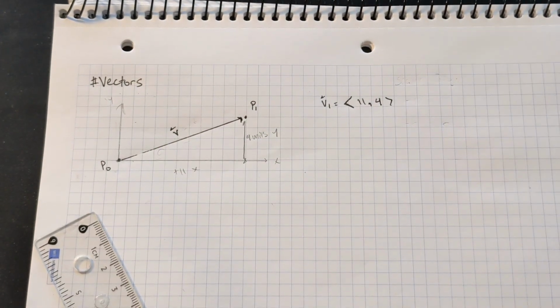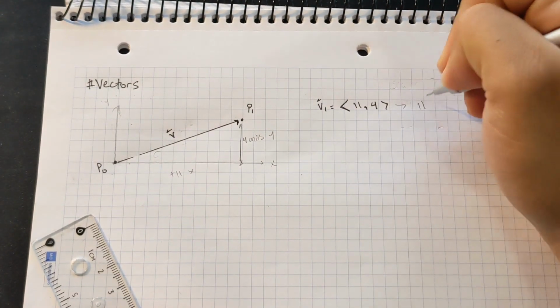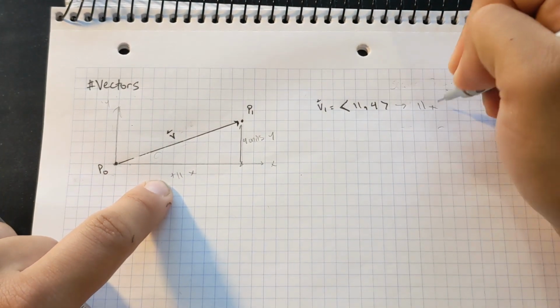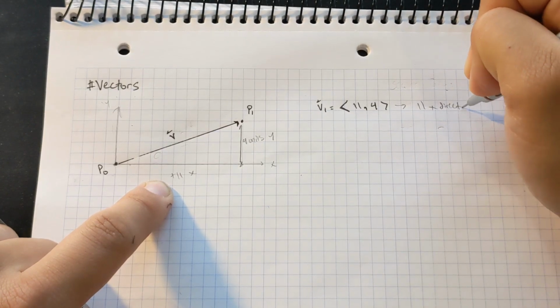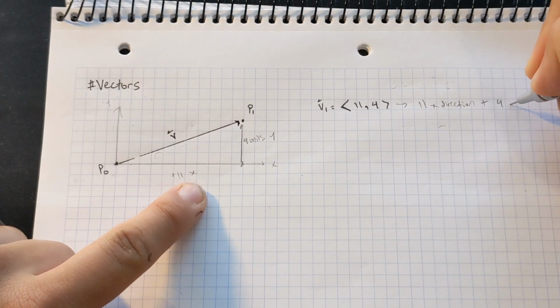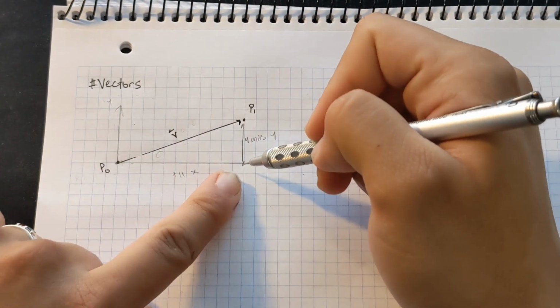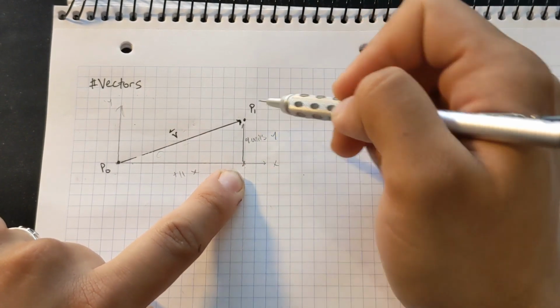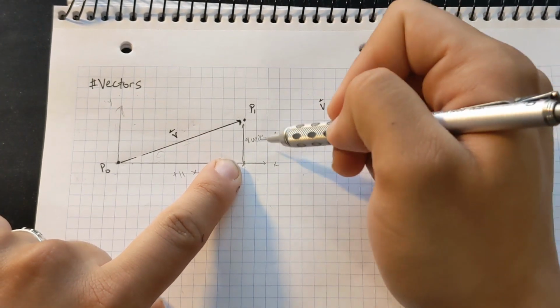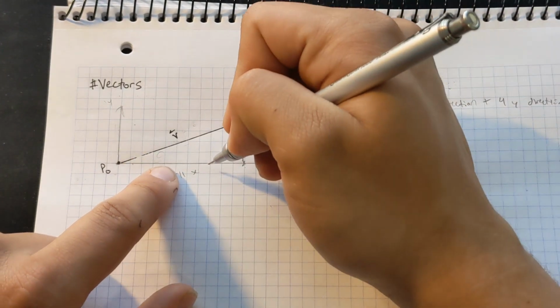Another way you can think of this, and this is going to be handy for tomorrow, is that you're also saying you're doing 11 in the x direction, plus walking 4 units in the y direction, because you are adding these two. You're adding this vector here, and then you go up and you add the 4 units in the y direction vector. So these two are kind of like individual vectors, and we call these vector components.